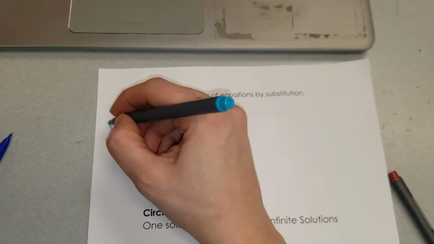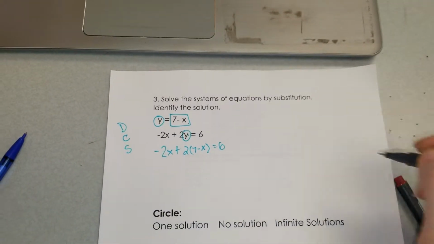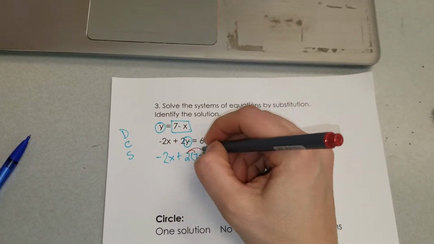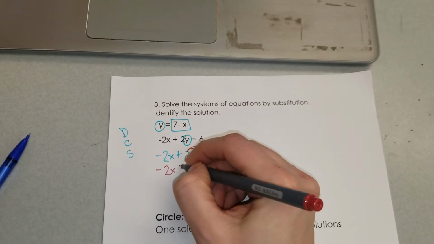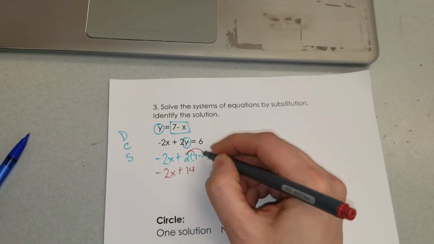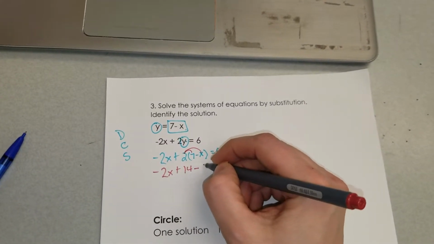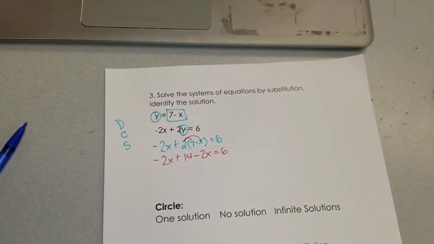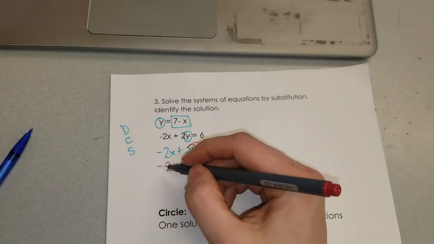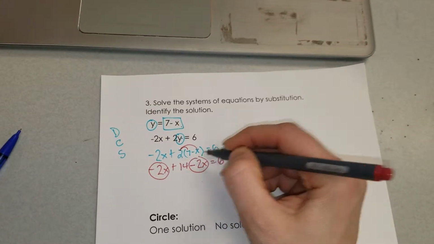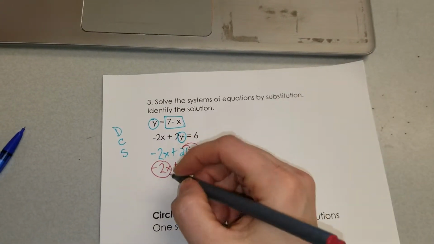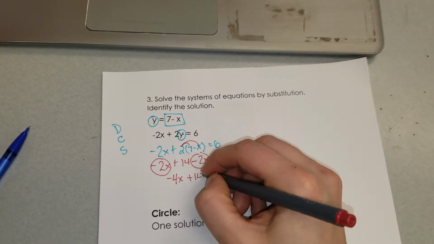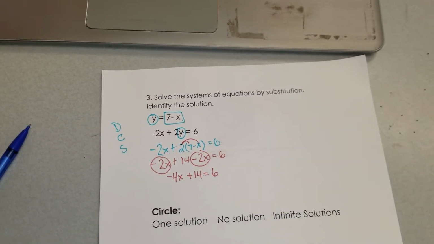Now we're just going to distribute, combine, and solve. There are parentheses, so 2 times 7 is 14, 2 times x is 2x, equals 6. Now I'm on the combine. Look at the problem, things that go together. So -2x and -2x, when I put them together, is -4x plus 14 equals 6.